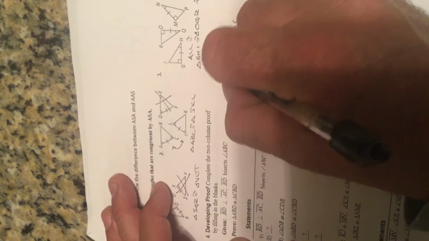All right, now they tell us BD is perpendicular to AC. So that means both of those are going to be right angles. All right. They tell us BD bisects angle ABC. So those 2 angles are going to be congruent. And then finally, BD, right there, is going to be a shared side. So that tells me my congruency statement is going to be angle, side, angle.